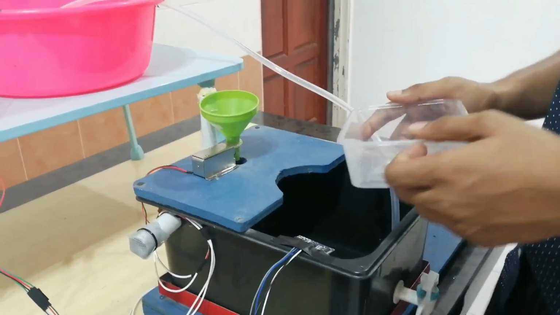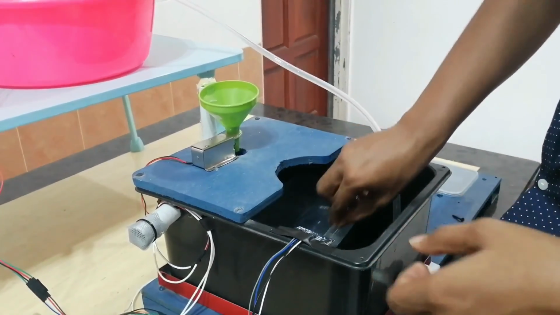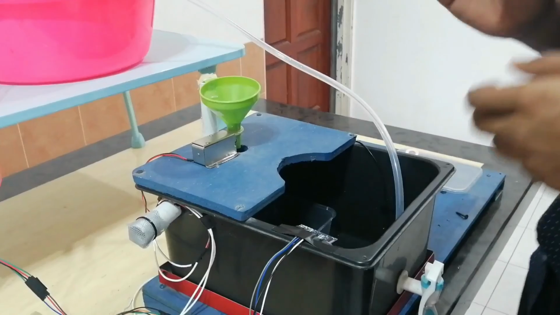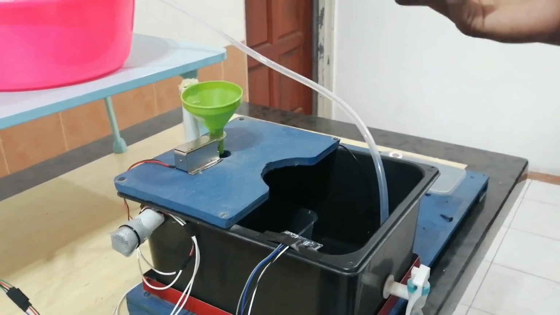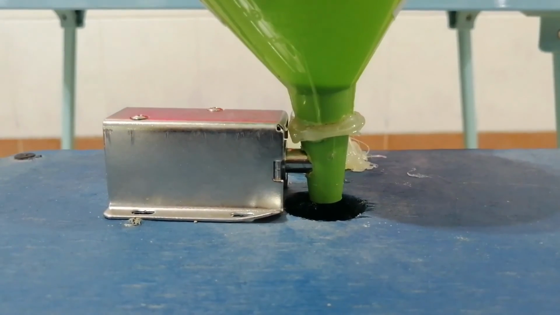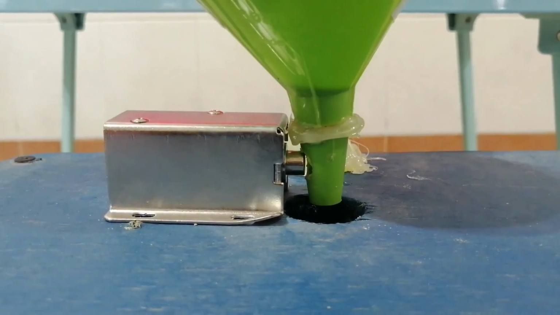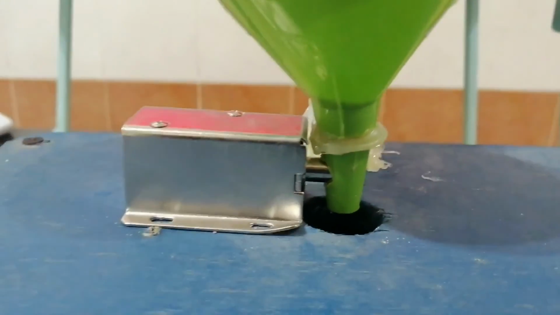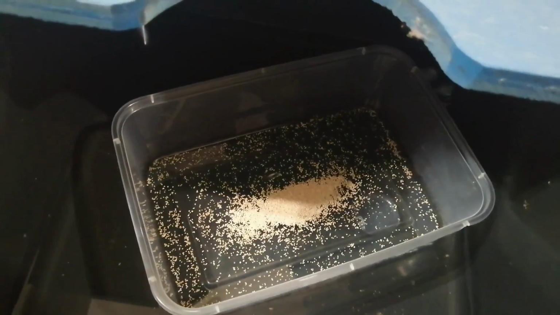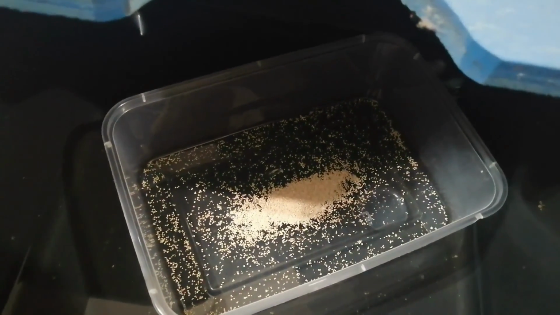So now I'm placing the empty container. Let's turn on the program to show the amount of Abate 1.1G flowing into the sump tank. Okay, now let's see the amount of Abate poured into the sump tank. That is how much Abate was poured into the sump tank.